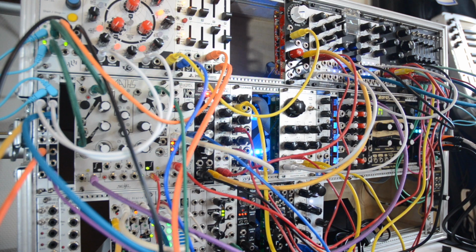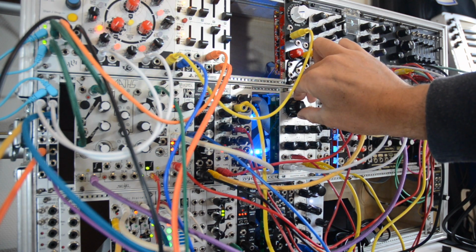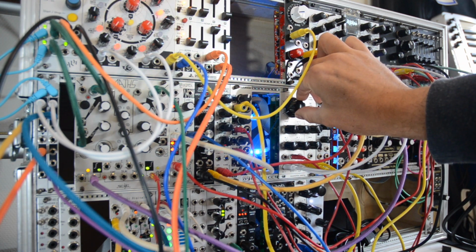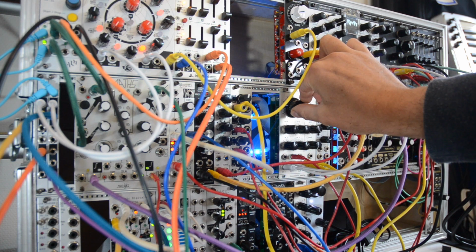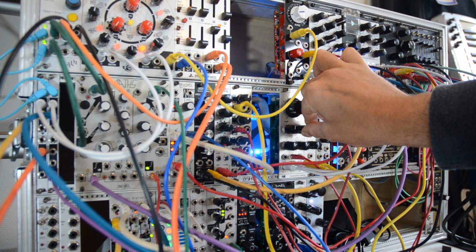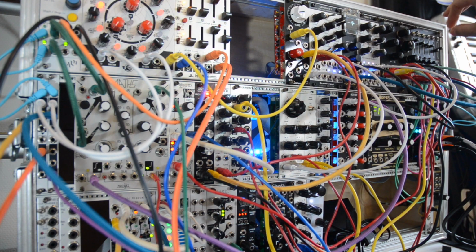In this example, I'm using Orbit 3 as a noise source for the hats. I'm using the Y output straight into a VCA, which is being controlled by an envelope coming from Mats. And by changing the settings on Orbit 3, you can change the flavor of the hi-hats.